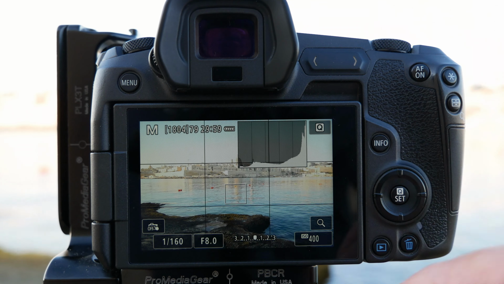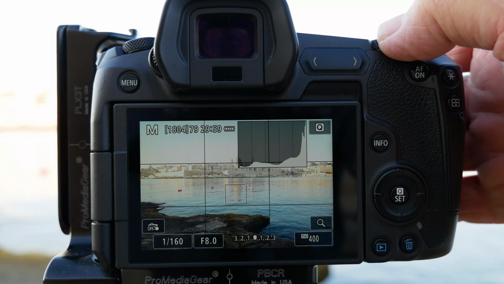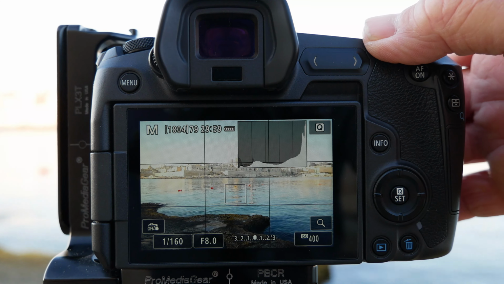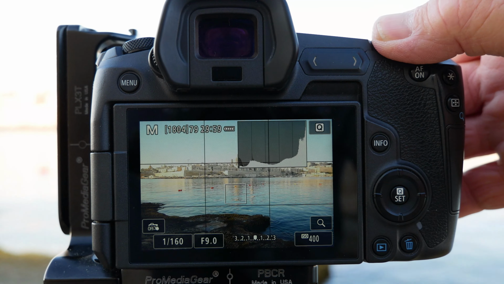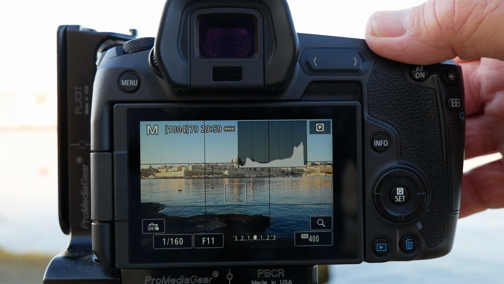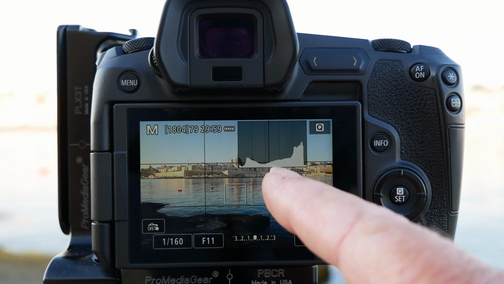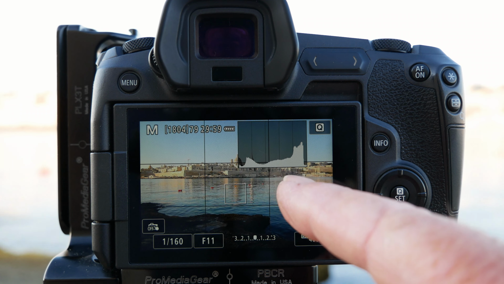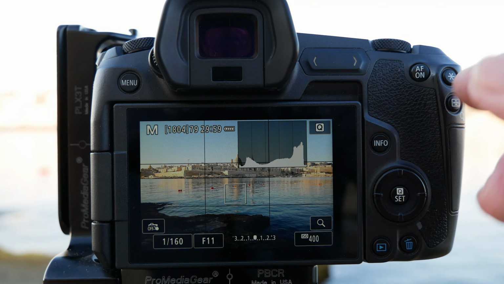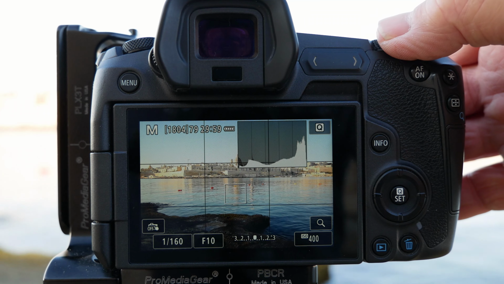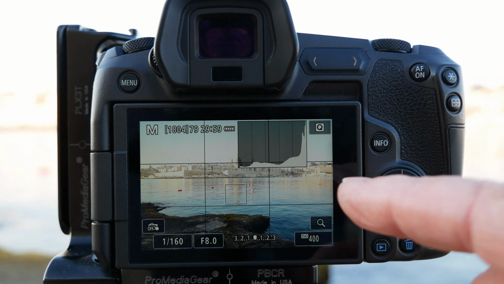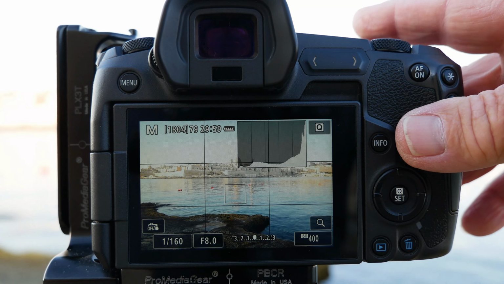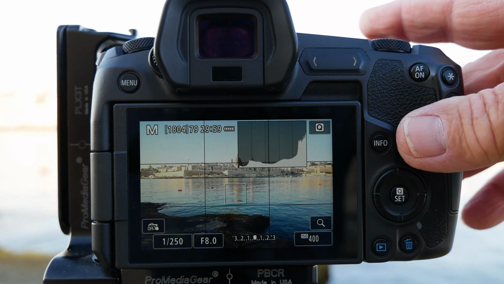So obviously you're going to either reduce your f-stop, so you're going to choose a higher number, and we're back to there. But like I said in the beginning, if you want to stick with F8 and you get the clippings, you're going to have to dial down your exposure again.